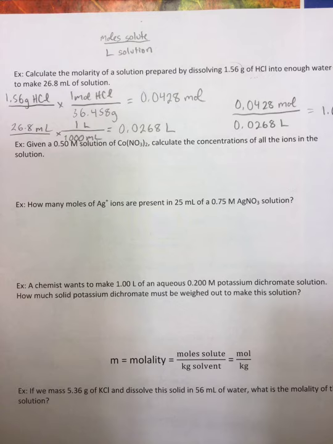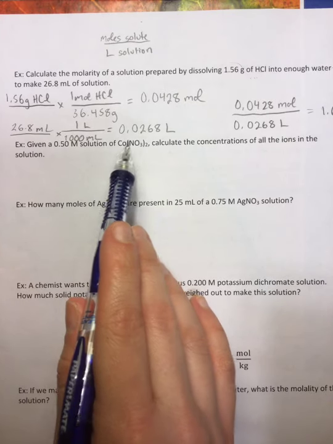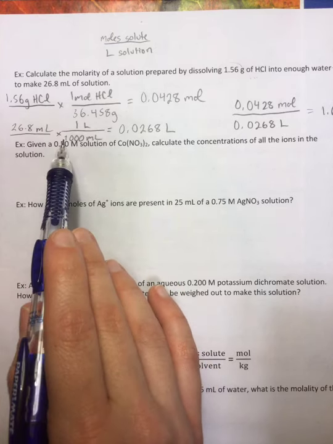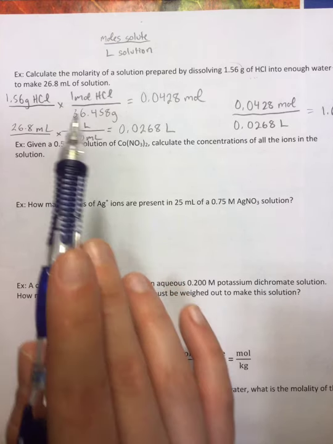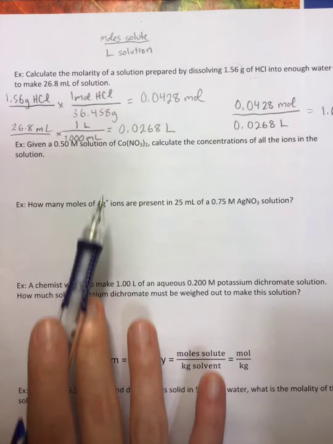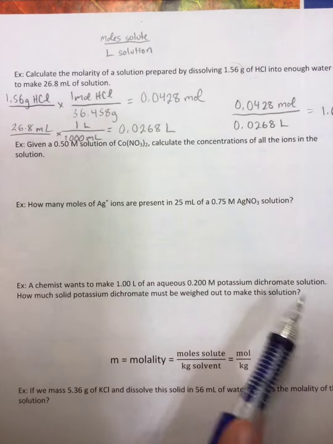So it says right here that I have 0.50 moles of cobalt nitrate per every liter of solution. That's what 0.50 molar means. But what you've got to think about is how cobalt 2 nitrate translates into its ions.